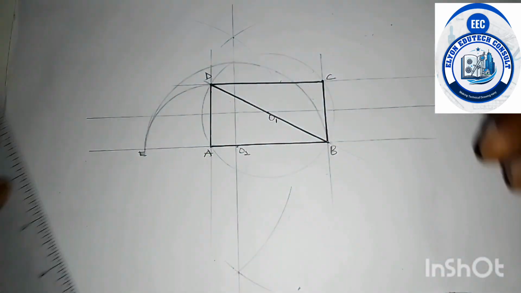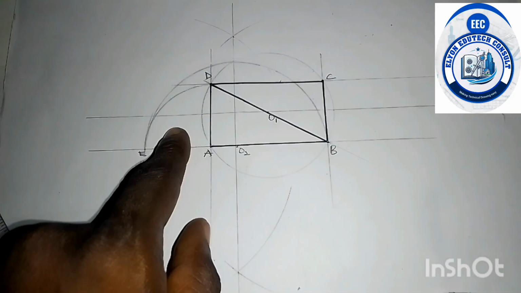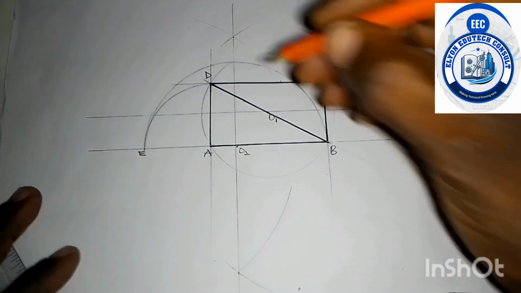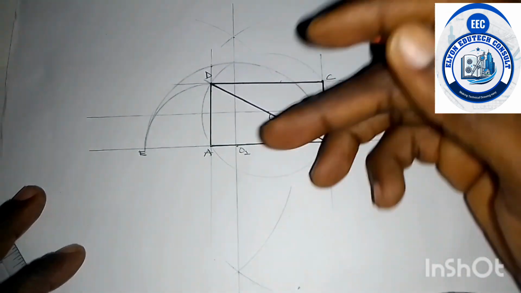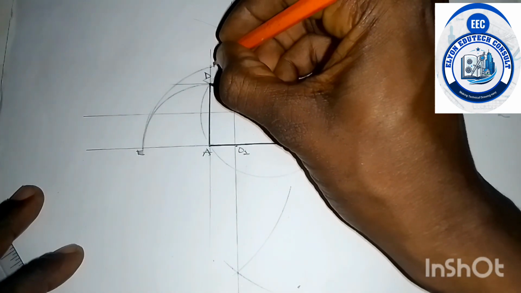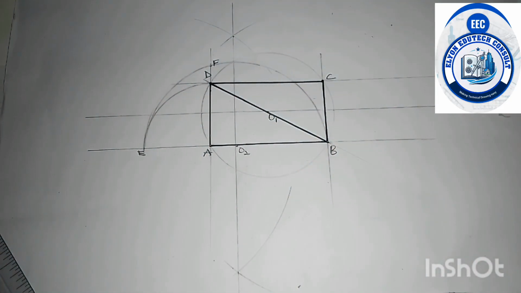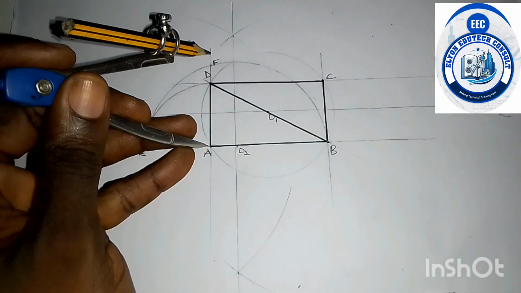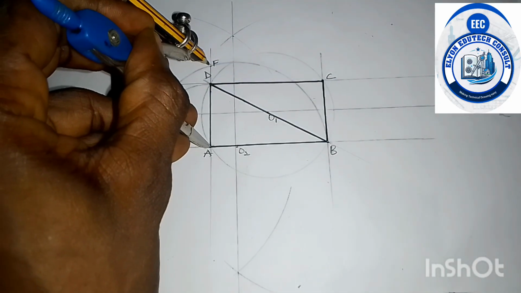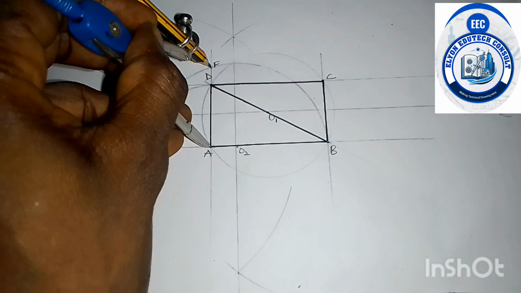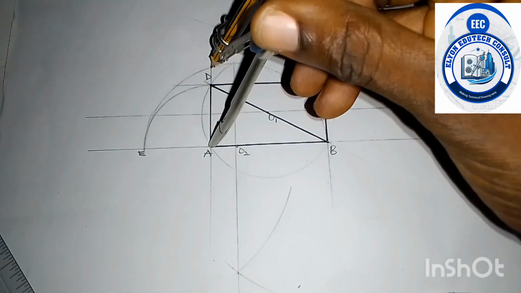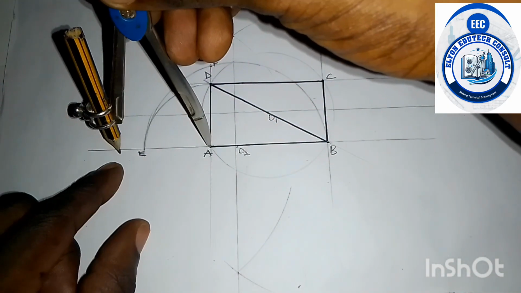Now because we are constructing the square at the left side, this is our left side. So I'm going to call this point, we have A, B, C, D, E, F. So let's call this point F. The property of a square is that all sides must be equal. So with this AF, I'll pick this AF.